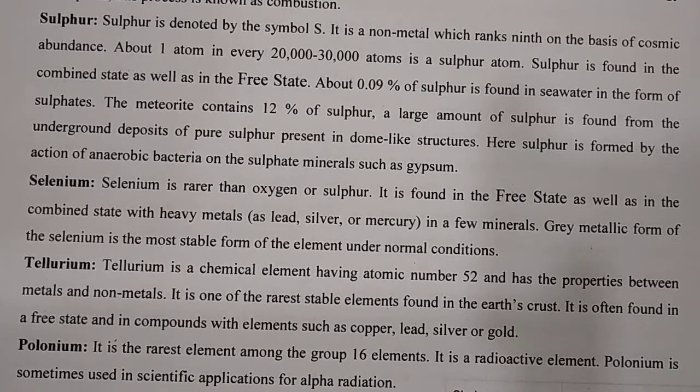Last is polonium. Polonium is radioactive in nature, so whenever we discuss the trends, we start with oxygen and end with tellurium. We don't include polonium in our trends just because it is a radioactive species. It is the rarest element among group 16. It is a radioactive element. Polonium is sometimes used as a scientific source of alpha radiation. So this is all about the 5 members, that is oxygen, sulfur, selenium, tellurium and polonium.